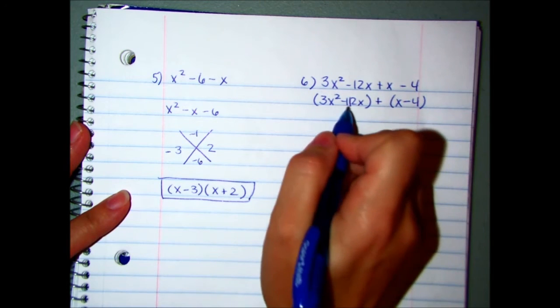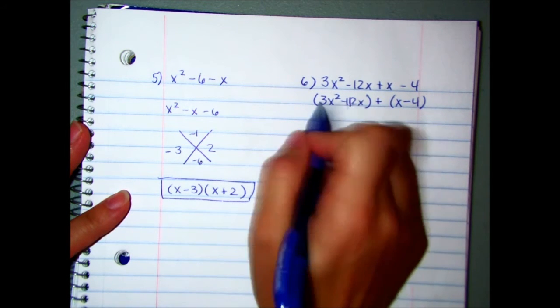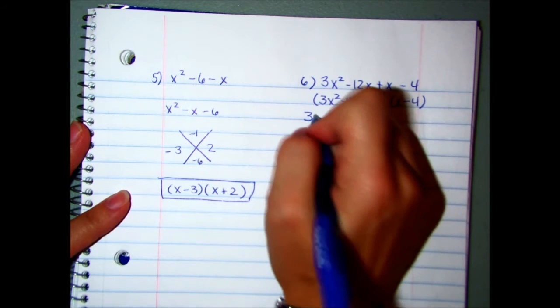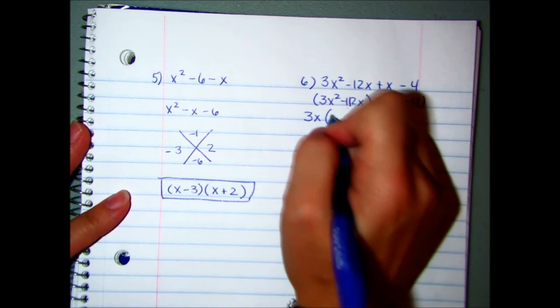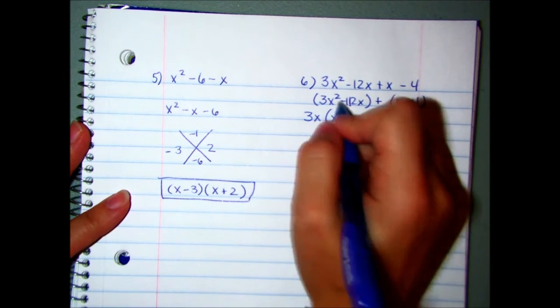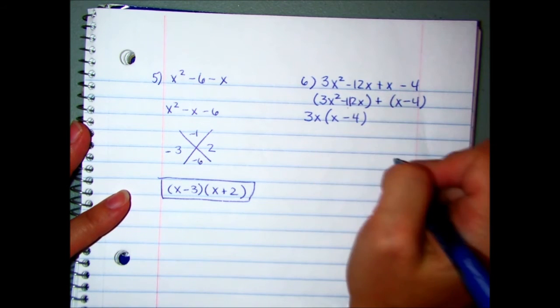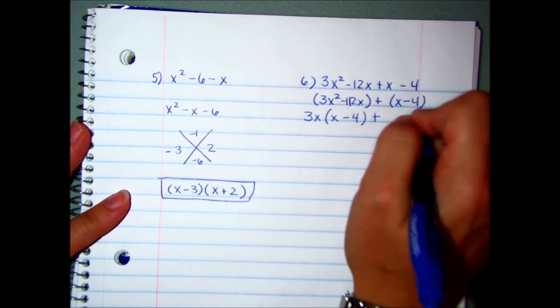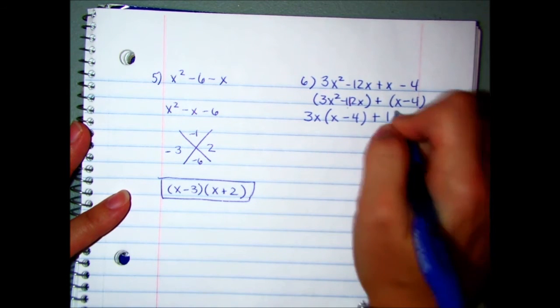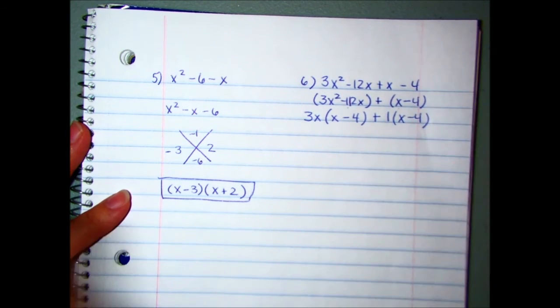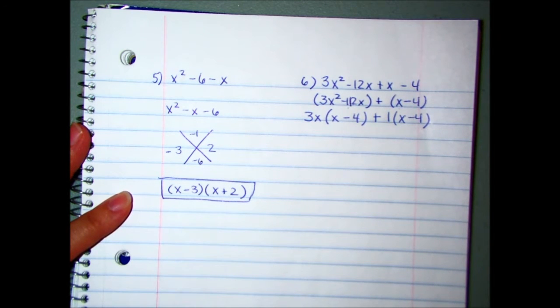We're going to take a GCF out here, which would be 3 can go into both of those, and they both have an x. So 3x times x gives me 3x squared. And then 3x times negative 4 gives me negative 12x. So then we have our GCF here, which would be 1, and we have x minus 4 is what it would multiply to make it x minus 4.